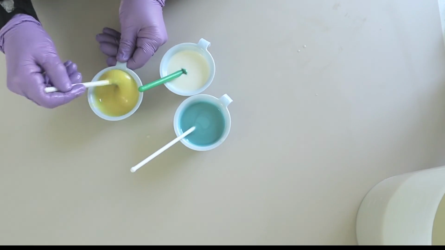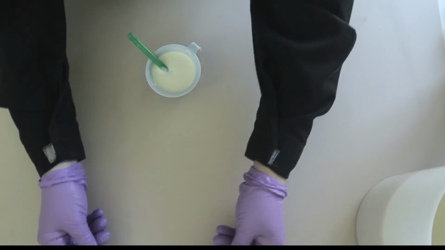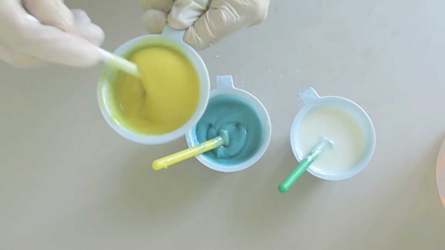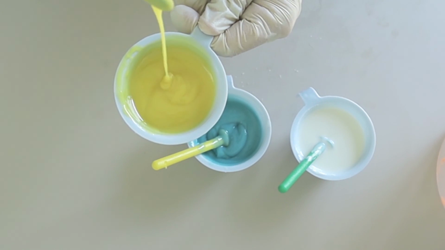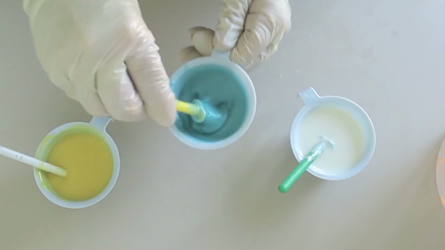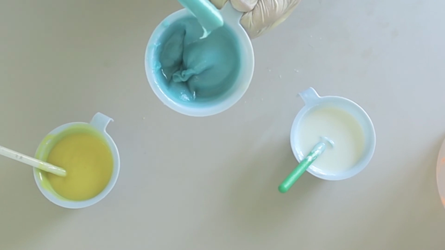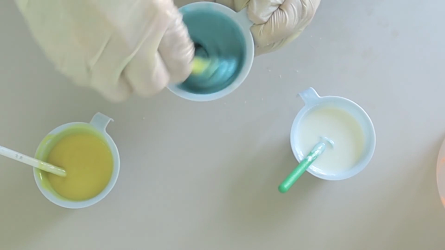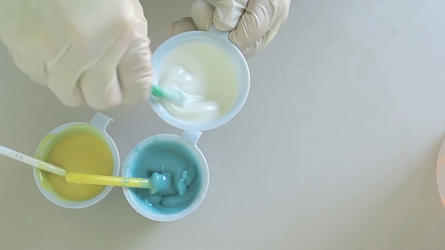Now, you shouldn't expect such a drastic reaction as you would with maybe a fragrance oil, but you will potentially see some acceleration. I have left these sitting for about 10 to 15 minutes, and you can see the yellow is still pretty fluid. That blue is actually quite thick now, definitely gone beyond a medium trace and now moving more into a thick trace. And the titanium dioxide has thickened up a little bit as well.